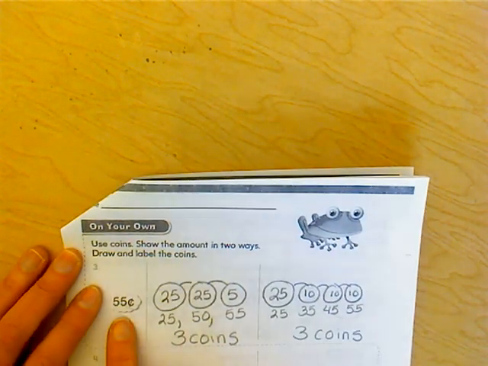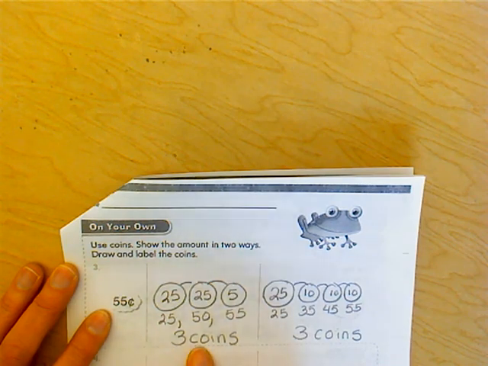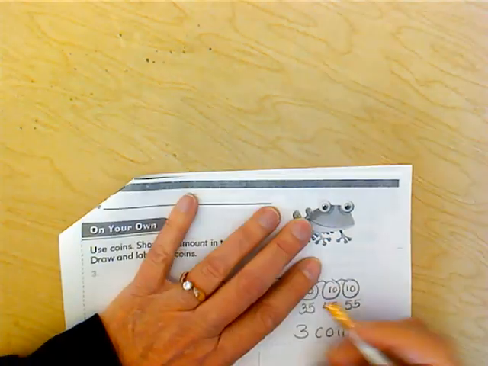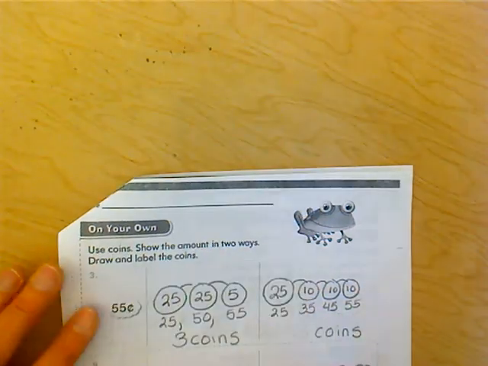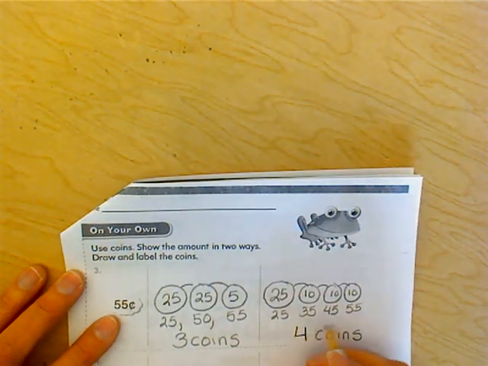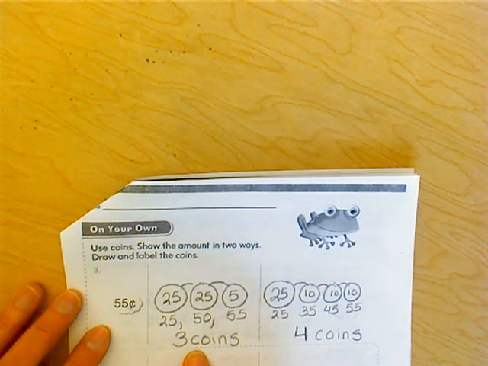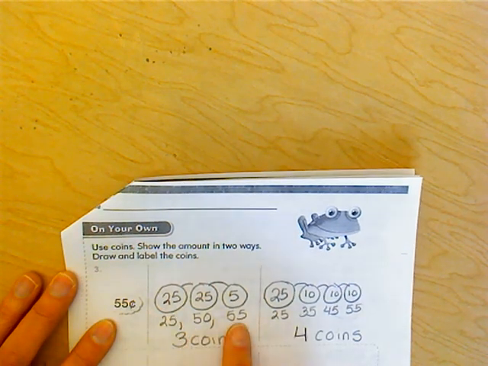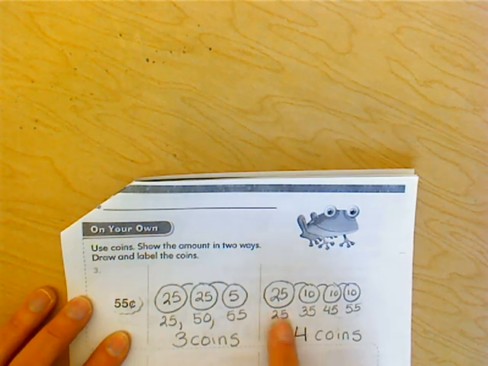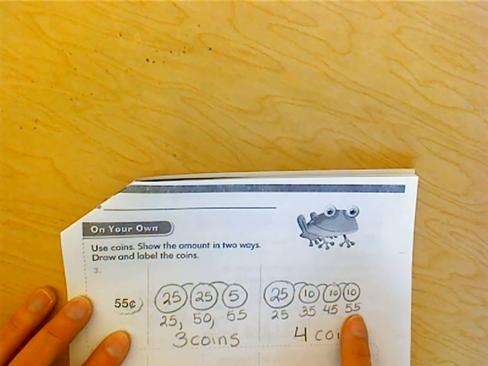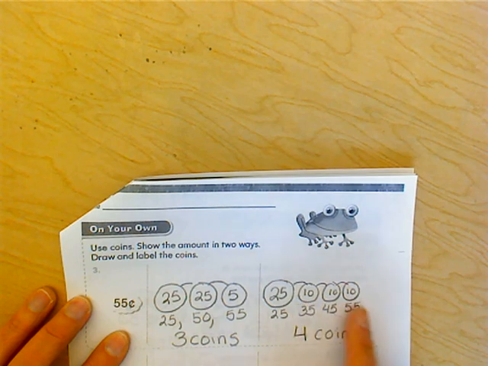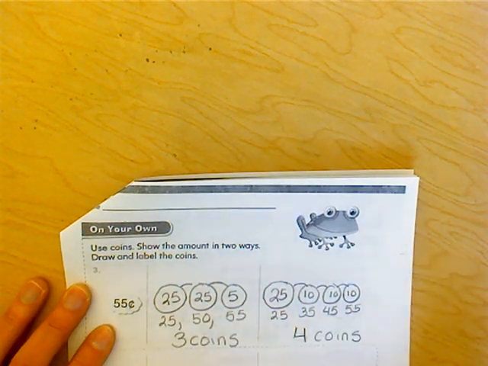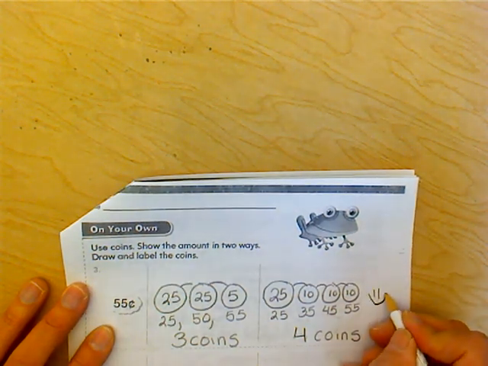So this page wants you to show 55 cents, 3 coins, and, oops, that's not 3 coins. This one is 4 coins. Oops, my bad here. Let's fix that. I did do that one with 4 coins and this one with 3. 25, 50, and 55, so 2 quarters and a nickel. And 4 coins would have been 25, 35, 45, 55. So breaking my quarter into 2 dimes and a nickel would bring me right up to 4 coins. I hope that you had great success with that.